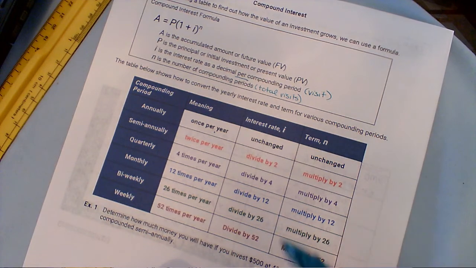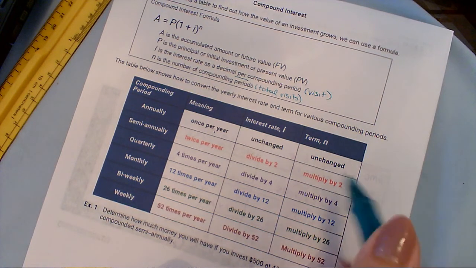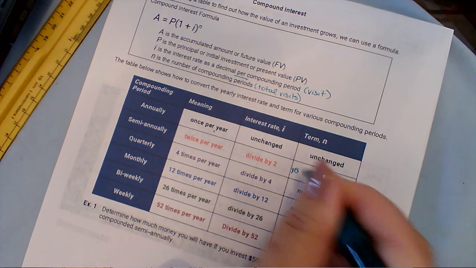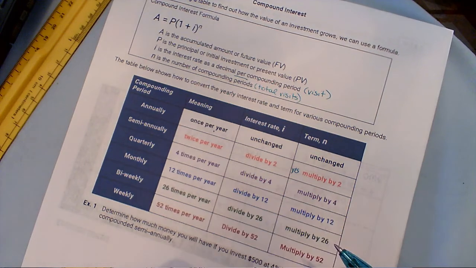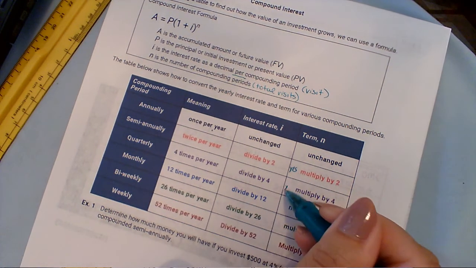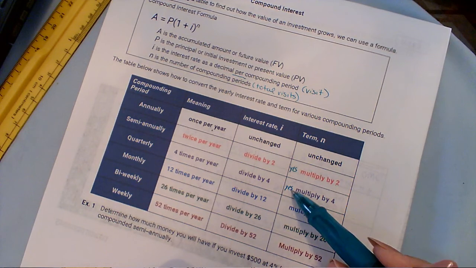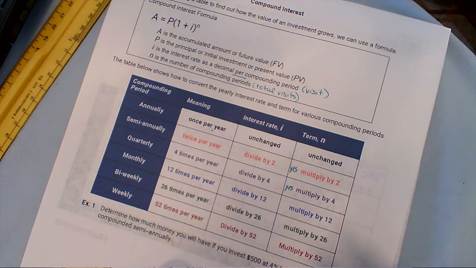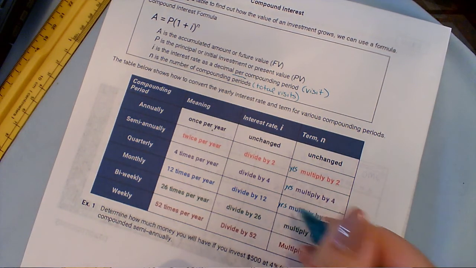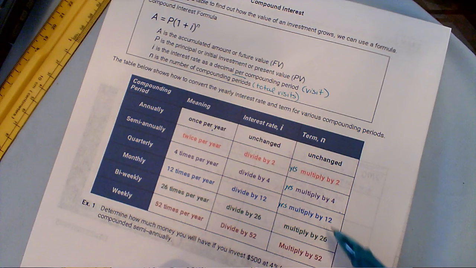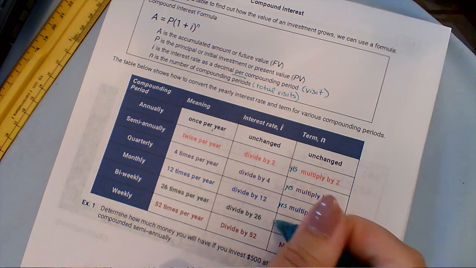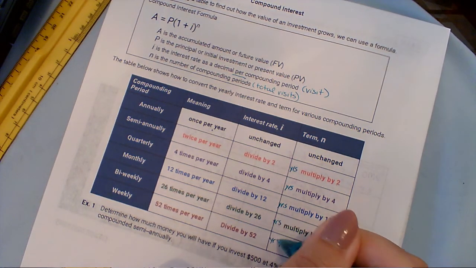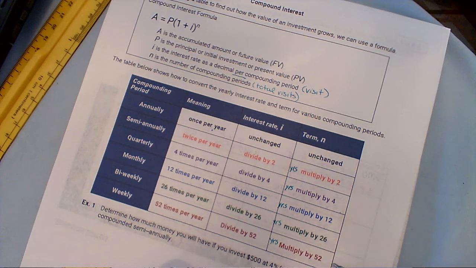So you're going to take the number of years and times it by 2 if it's compounded semi-annually, because I got 2 visits each of those years. If it's quarterly, you take the number of years and times it by 4. If it's monthly, you take the number of years you're putting the money away for and times it by 12, because you got 1 visit each month. So hopefully you're seeing the pattern here. Years times 52 if you're looking at weekly.